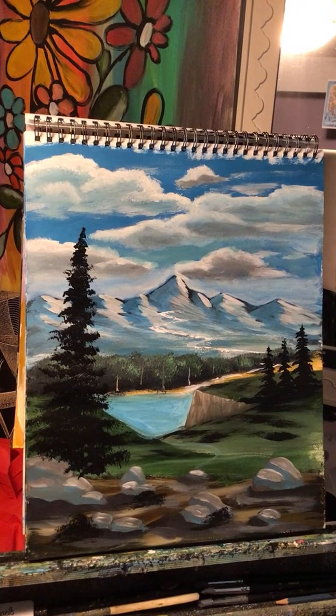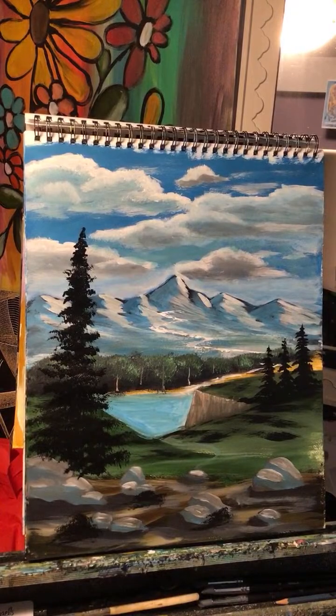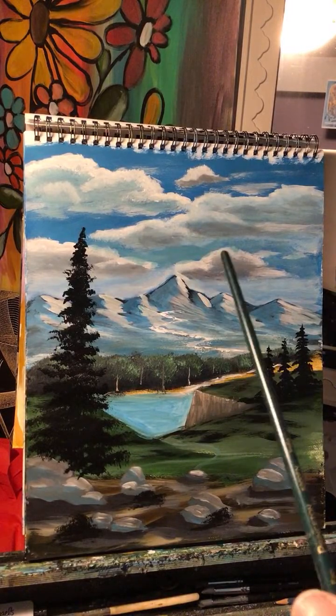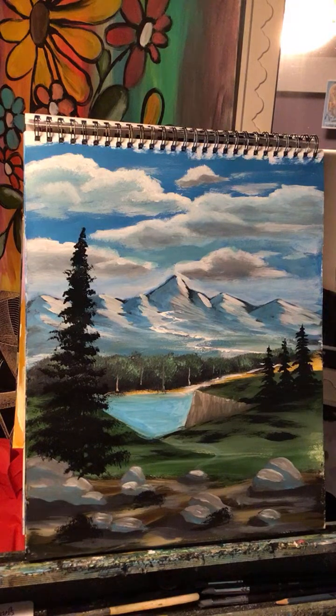Yeah, they add depth too, huh? Yeah, because it looks like they're layered here. These look like they're layered. Yeah, and they almost look round now. I mean, they look more like real clouds.